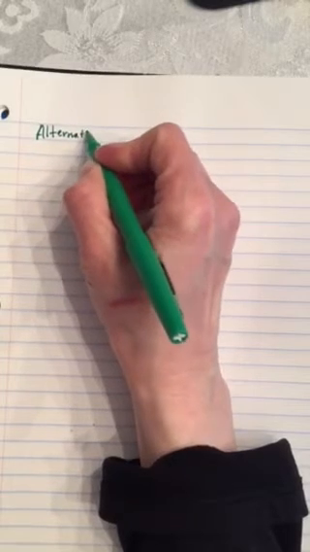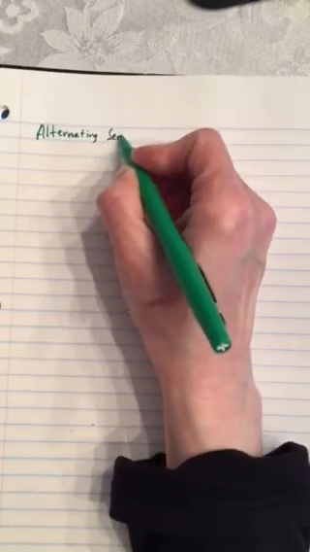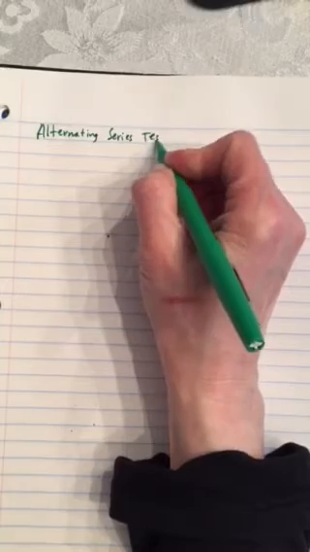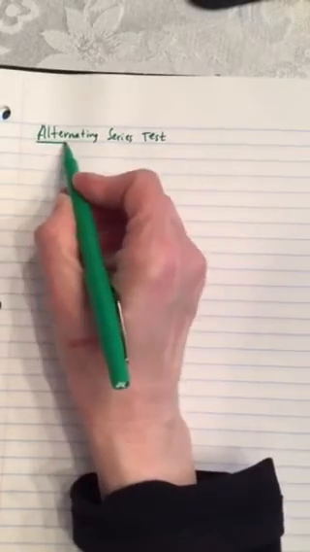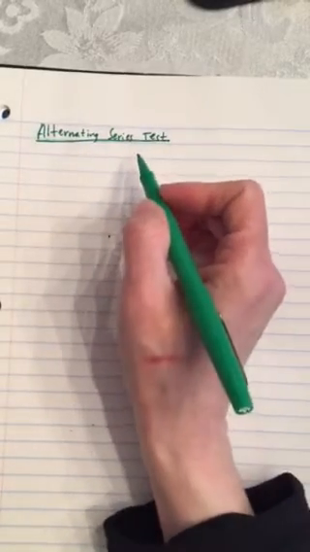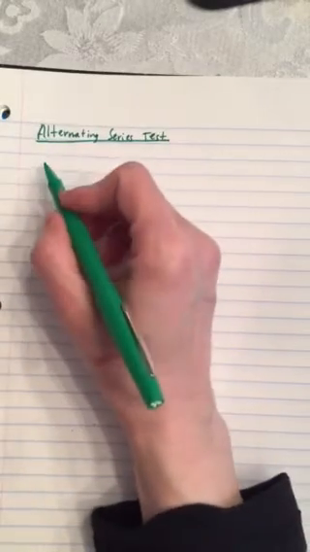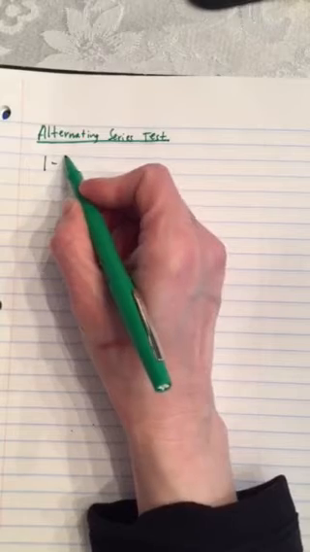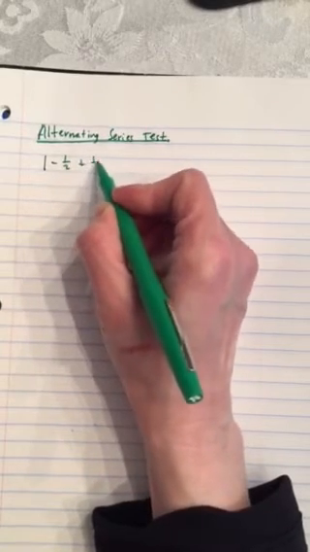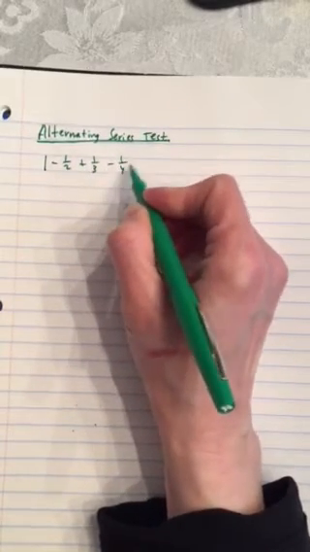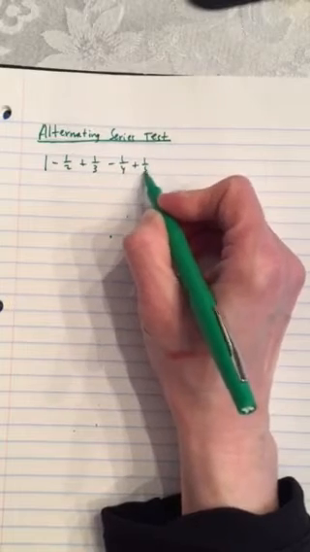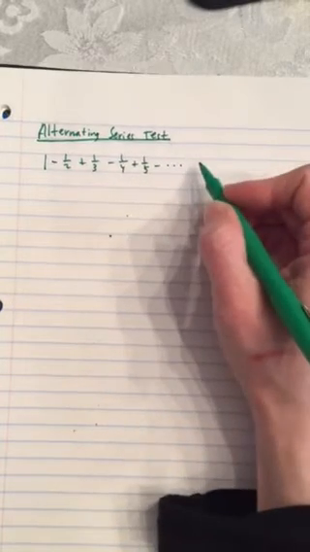Okay, so let's talk about our last concept here, and that is the alternating series test. When we say alternating series, what we're talking about is a series that alternates positive, negative, positive, negative. So like a series like this: 1 minus a half plus 1/3 minus 1/4 plus 1/5 minus dot, dot, dot.